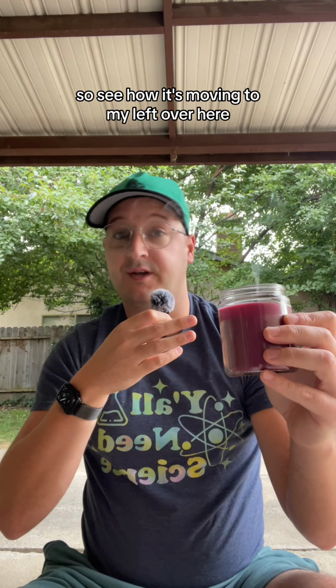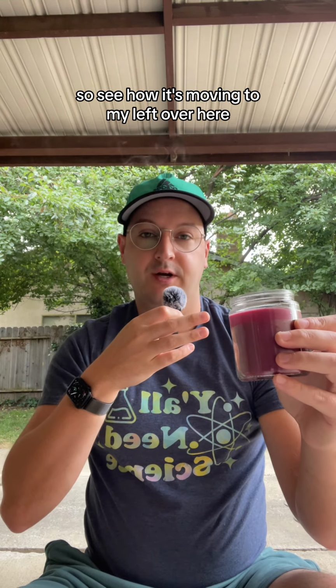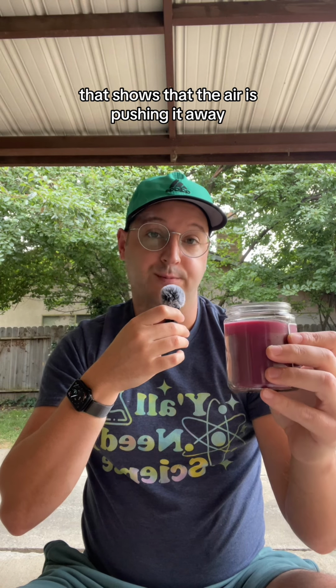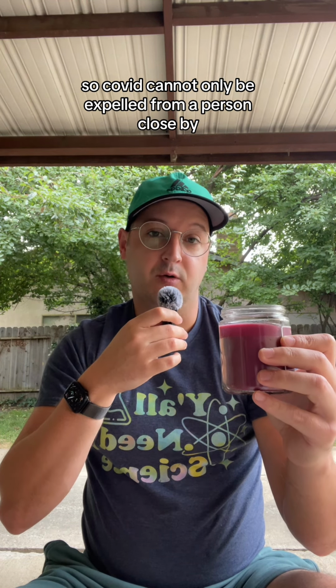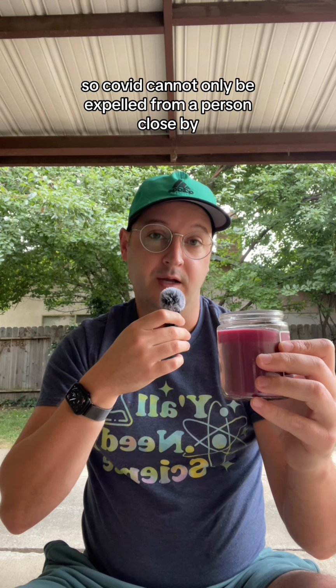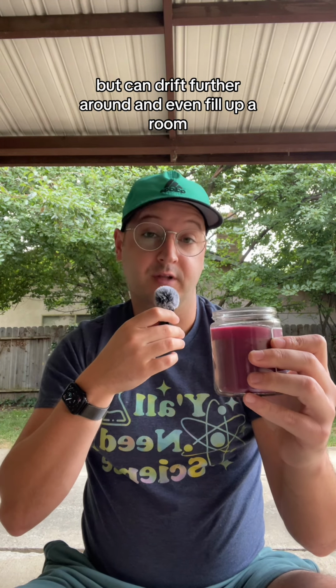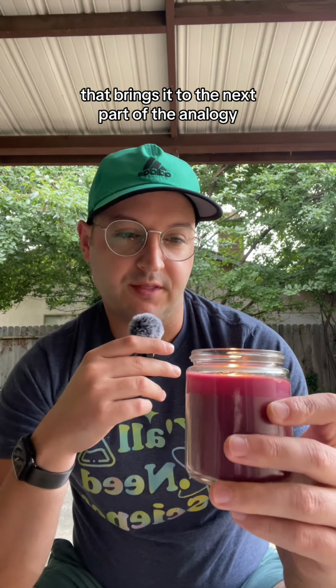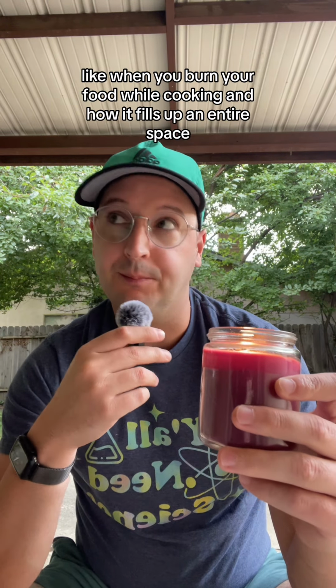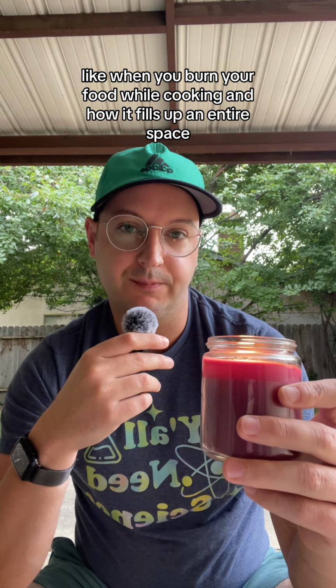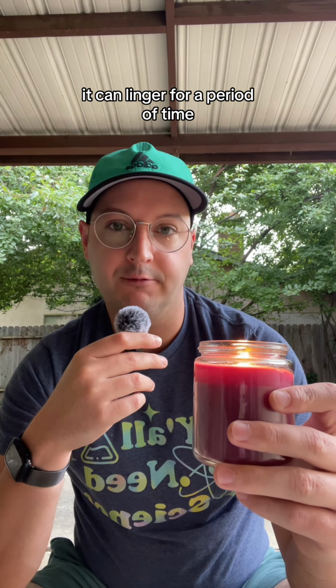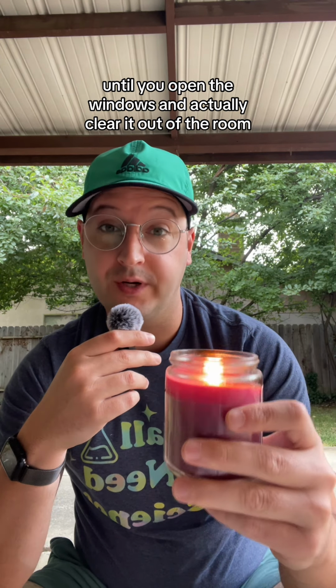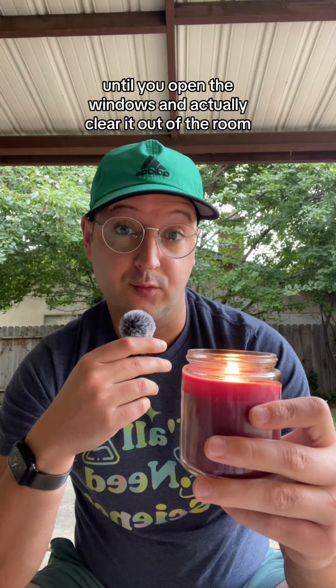So, see how it's moving to my left over here? That shows that the air is pushing it away, so COVID can not only be expelled from the person close by, but can drift further around and even fill up a room. That brings it to the next part of the analogy: like when you burn your food while cooking and it fills up an entire space, it can linger for a period of time until you open the windows and actually clear it out of the room.